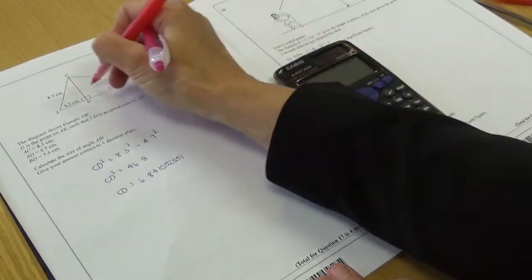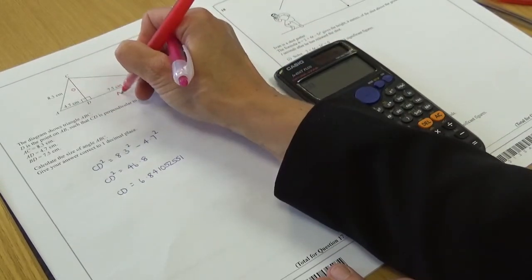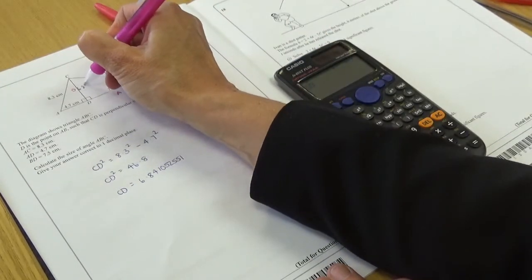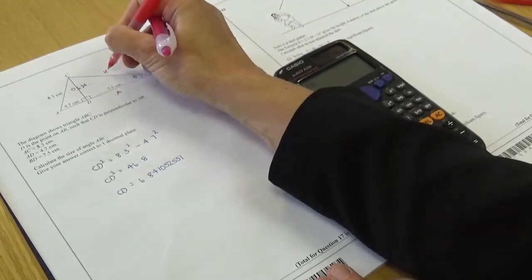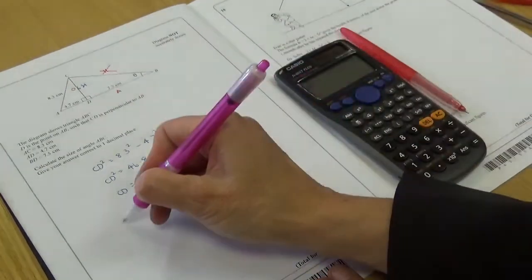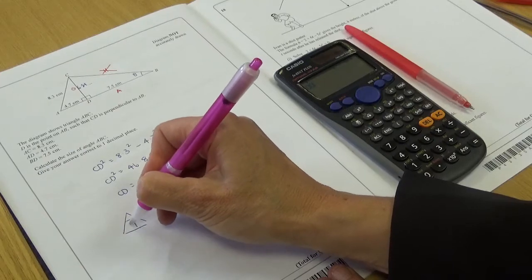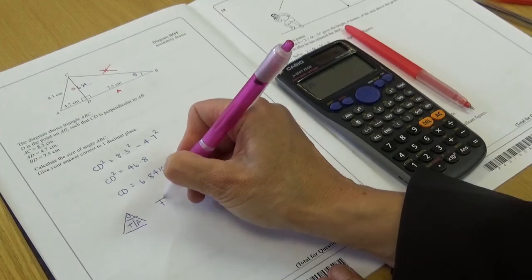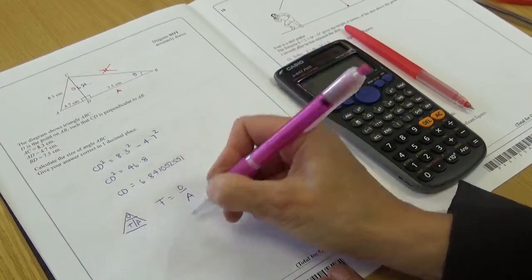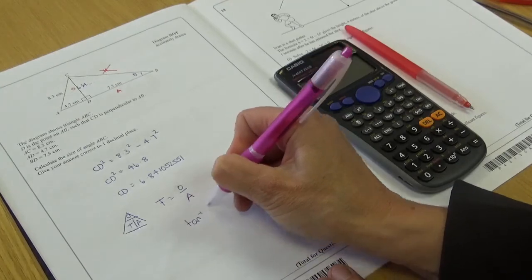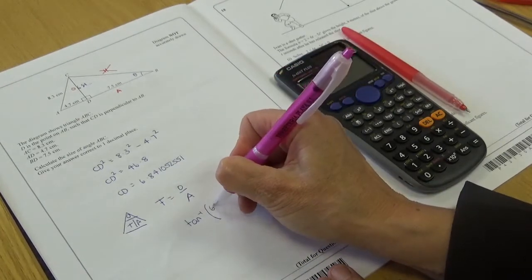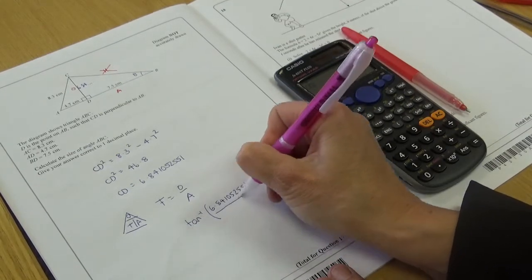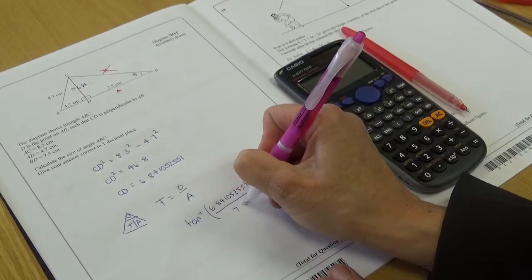So in this triangle we've got the opposite, the adjacent, the hypotenuse. We now know the opposite, that's 6.84. So cross off the hypotenuse means we're doing tan. Tan is opposite over adjacent, so we're going to do shift tan, the opposite which we've just worked out, 6.8410525551, over the adjacent 7.5.